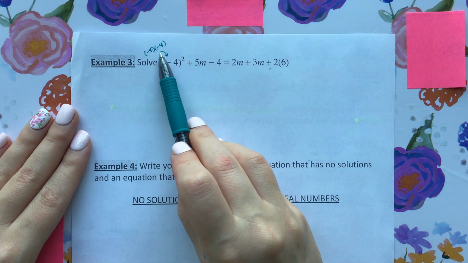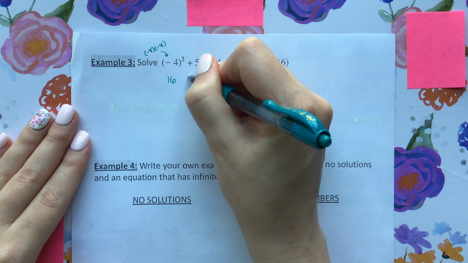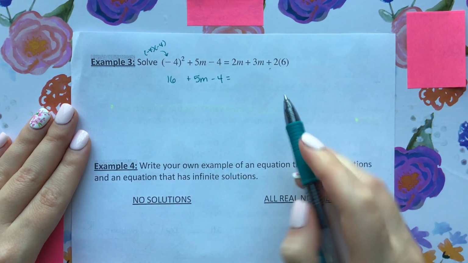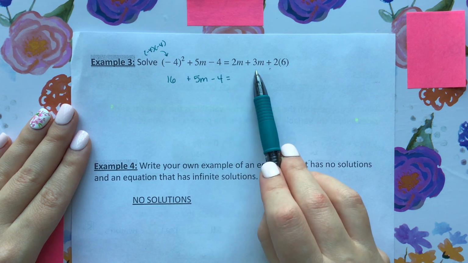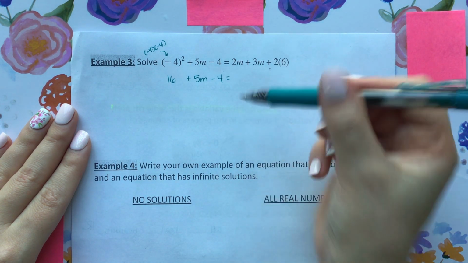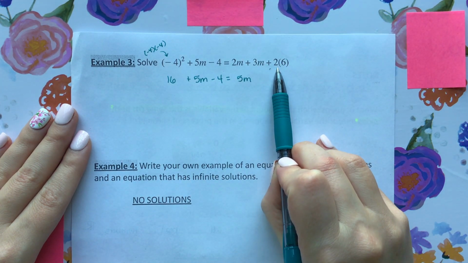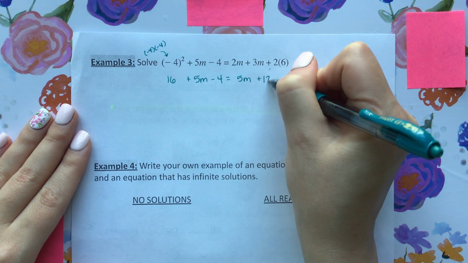So a negative times a negative gets me a positive. So I have 16 plus 5m minus 4 is equal to, and I'm going to go ahead and combine these like terms. I see 2m plus 3m, so that gets me 5m. And then I'm going to multiply this 2 by the 6 as well, so plus 12.